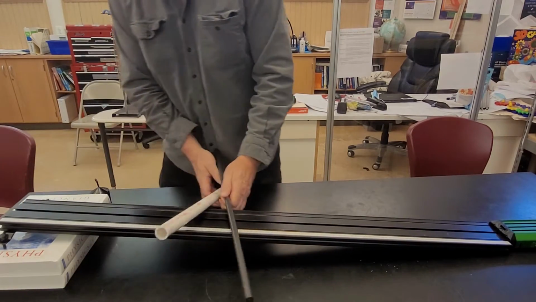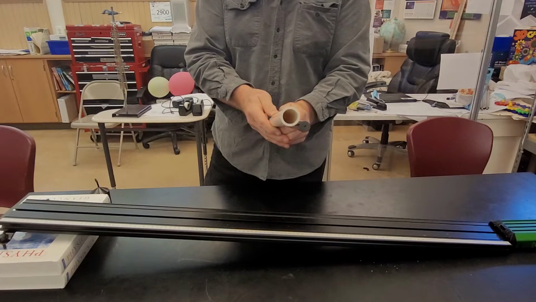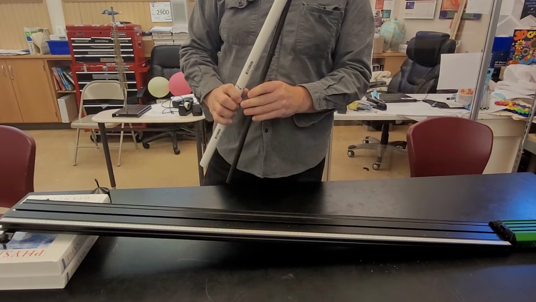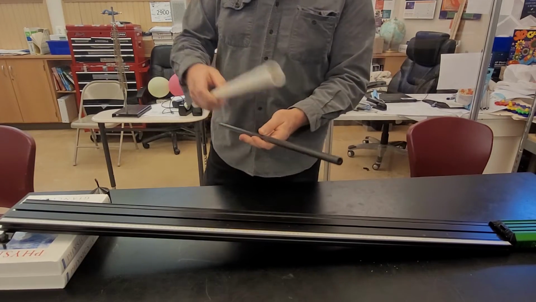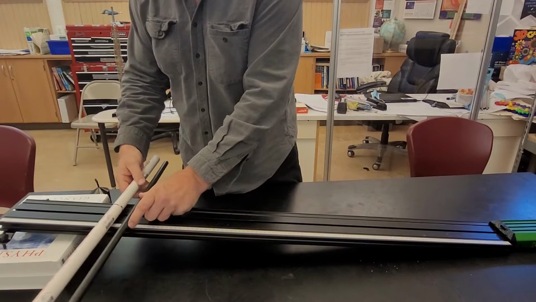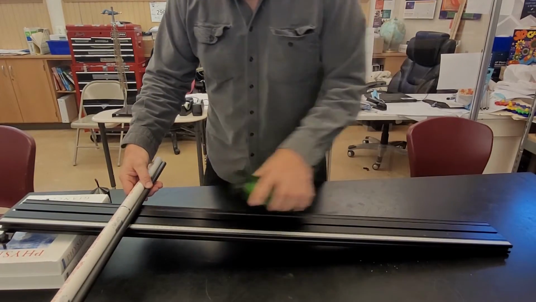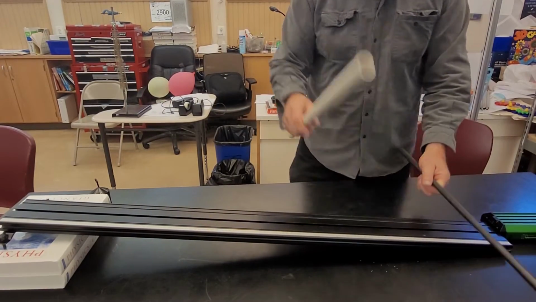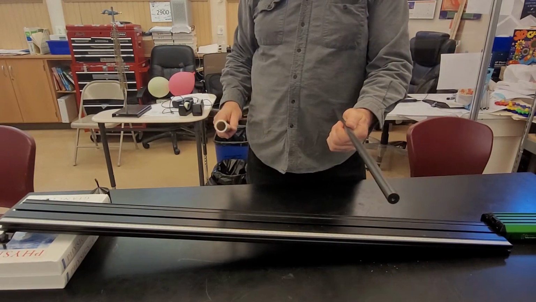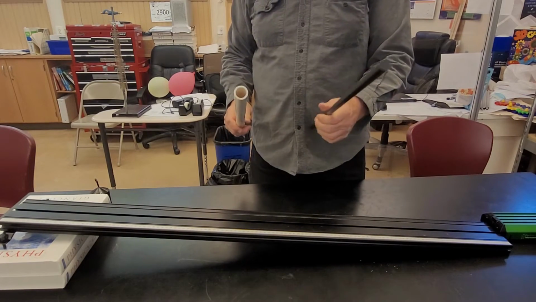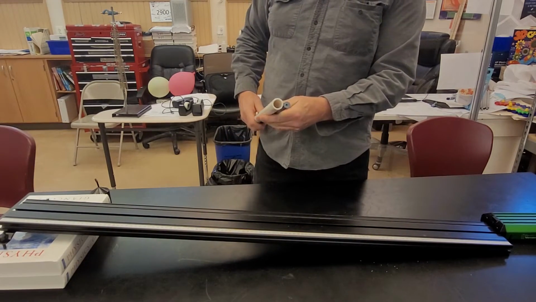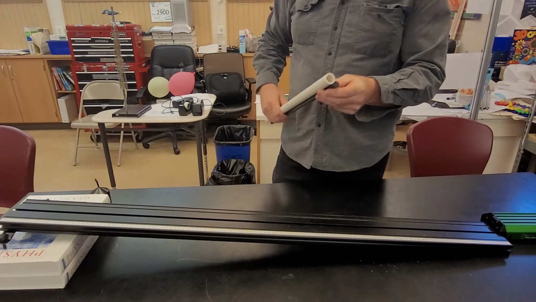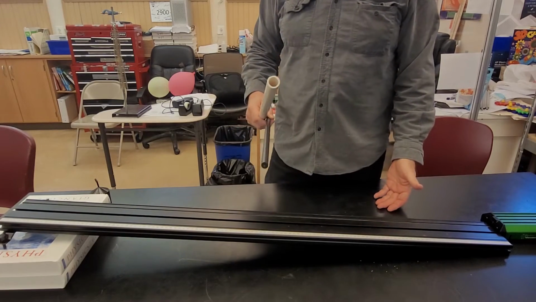How about these guys? These are about the same length. There's a lot more plastic here. I mean, this is still a little bit heavier than this one is. And if I put these guys together and release them, you will see very different acceleration. This has a much lower acceleration than this one does. And what's the overriding factor? It is the geometry of the shape. This is hollow, this is hollow, this is solid.